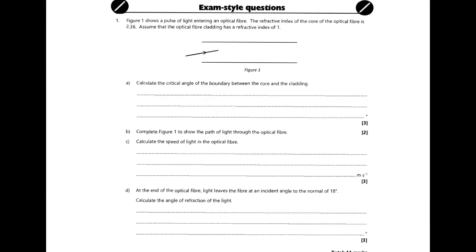Today I'm going to talk you through the exam style questions of the second part of the exam unit, Waves in Communication. Question 1. Figure 1 shows a pulse of light entering an optical fibre. The refractive index of the core of the optical fibre is 2.36, and assume that the optical fibre cladding, so that's what goes around our optical fibre, has a refractive index of 1.